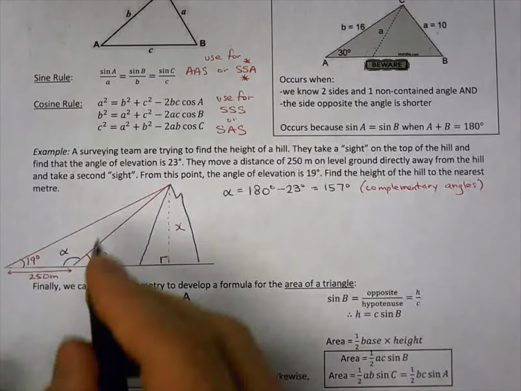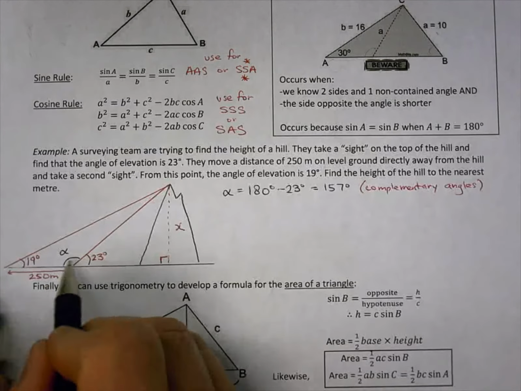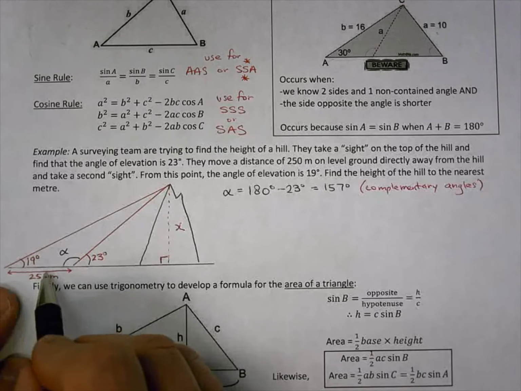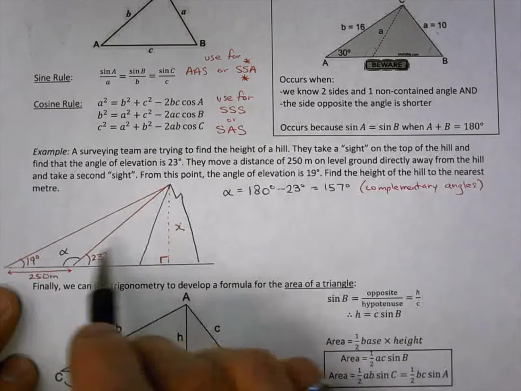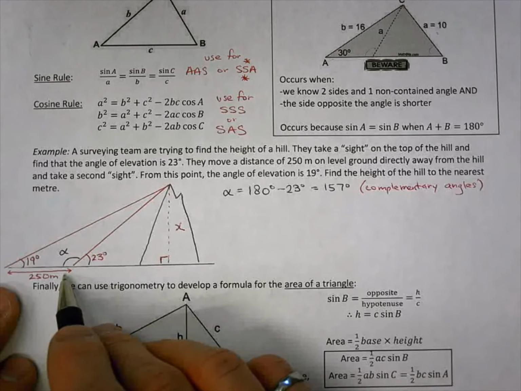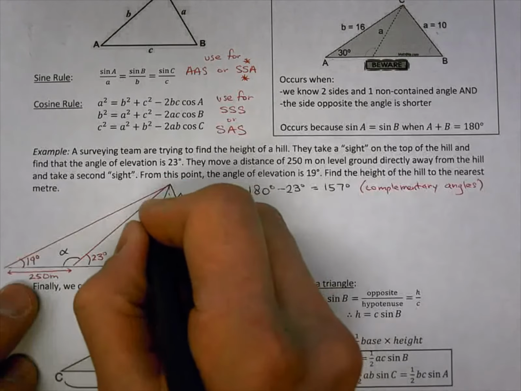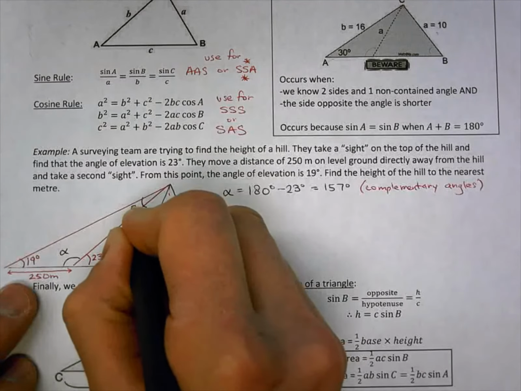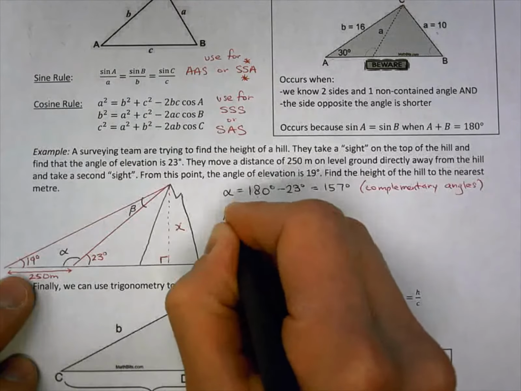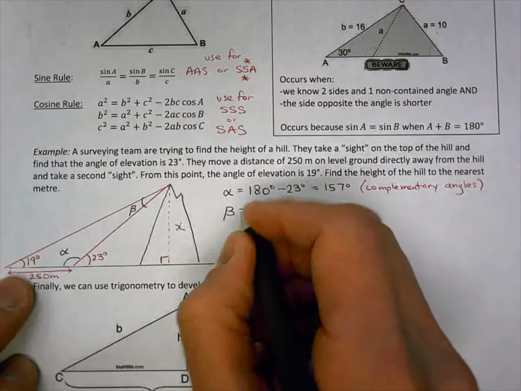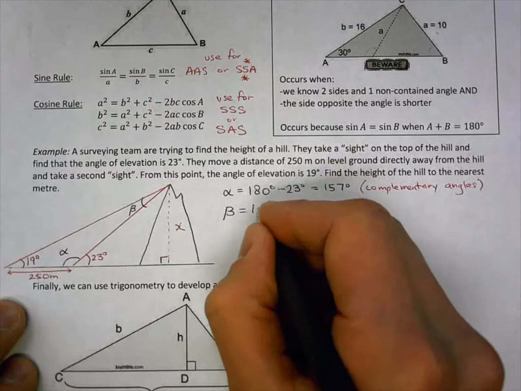Okay, now I know what this angle is, so now I have angle, side, angle. In this case, I'm still not really there yet, but I can figure out what this angle is as well, because now I know what two of the angles are, so I can figure out what beta is. Beta is equal to, well, all three of these angles add up to 180.